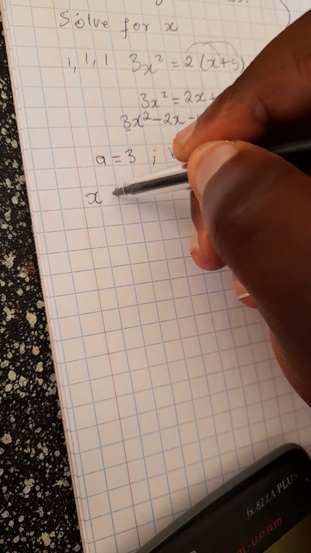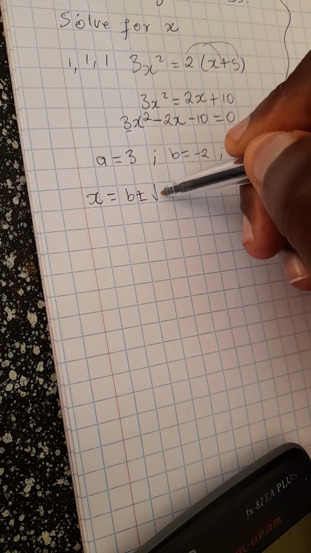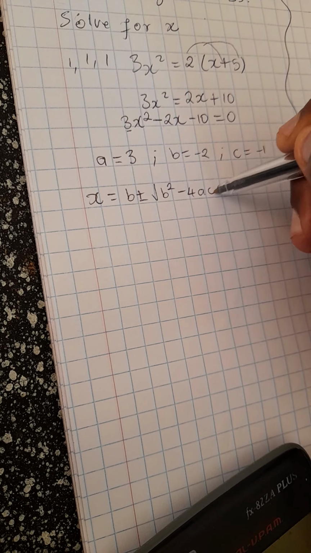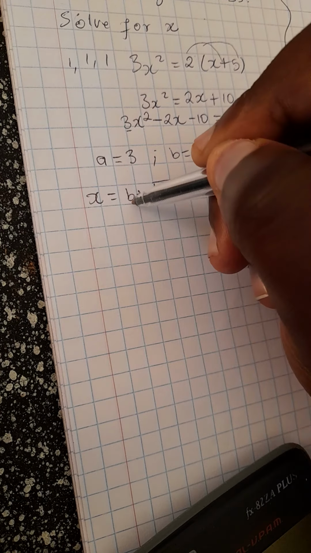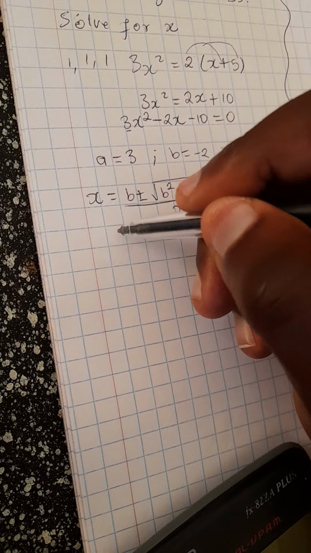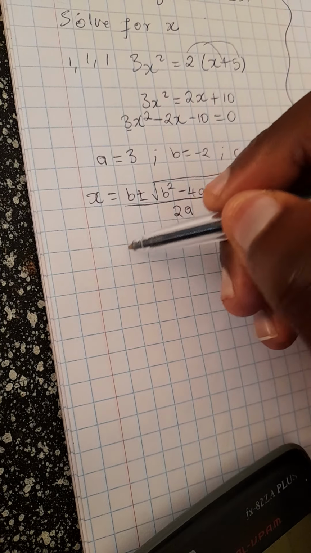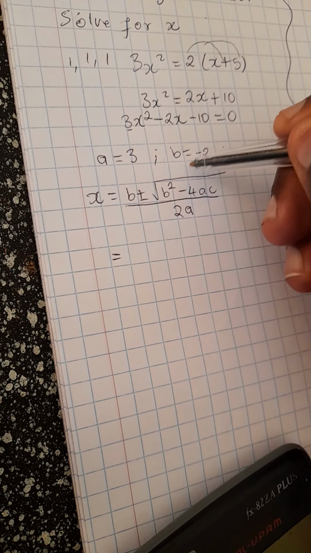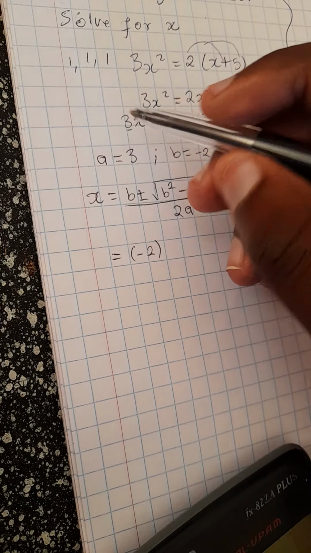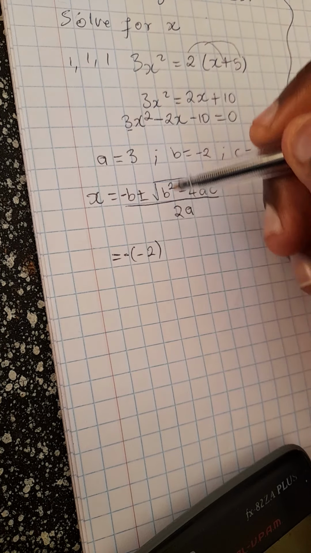So our quadratic formula is negative b plus or minus the root of b squared negative 4ac all over 2a, right? So as we have this data here, I'm sorry guys, our formula here is negative b, so that means it's going to be negative negative 2.